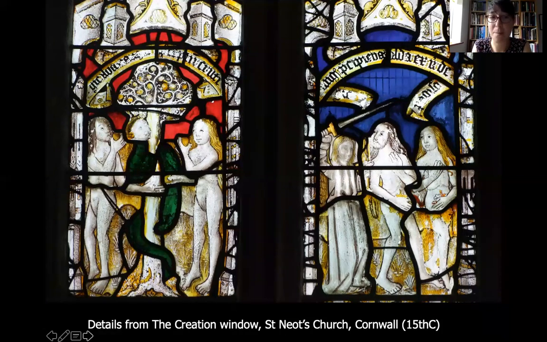Here is Adam and Eve with the serpent, green snake body wrapped around the tree in the Garden of Eden, as Adam and Eve are about to take the bite into their apples. And on the right hand side, the next sequential scene, which is of course Adam and Eve being cast out from the Garden of Eden by the angel.